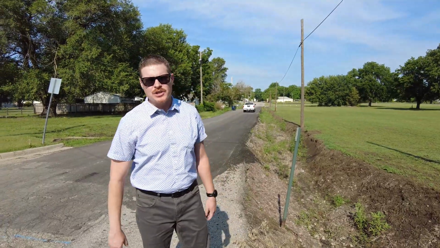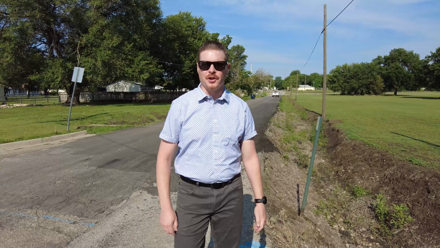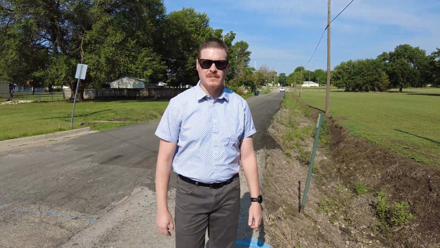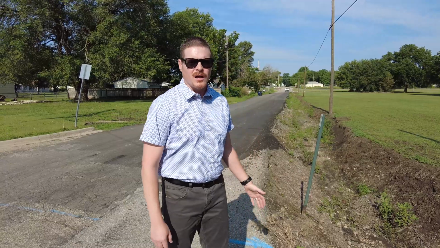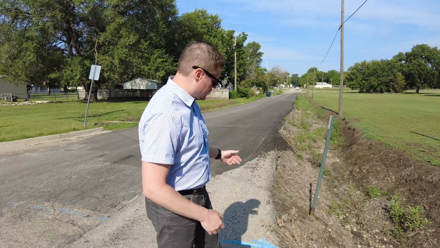So we've also been getting a lot of questions about 9th Avenue. What are the plans? 9th Avenue is probably the most infamous street in El Dorado right now. It's obviously got some interesting structural problems. 9th Avenue is actually classified as an unimproved street, even though it looks like it's got asphalt on it.